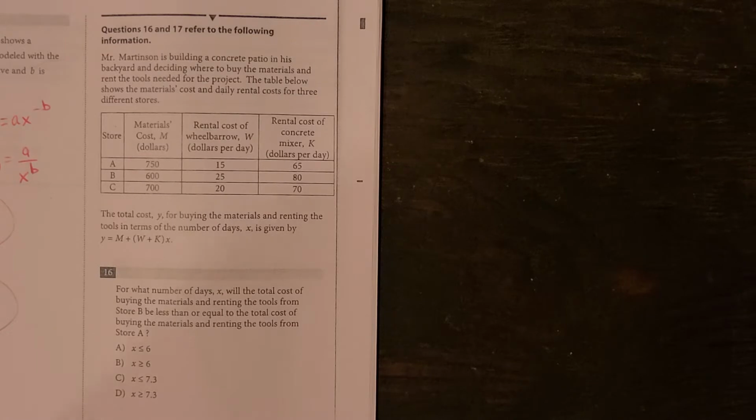Today we're going to be going through 16 through 23, so that's the next 8 problems. Then on Wednesday we will do the last 7. All right, let's kick into it.